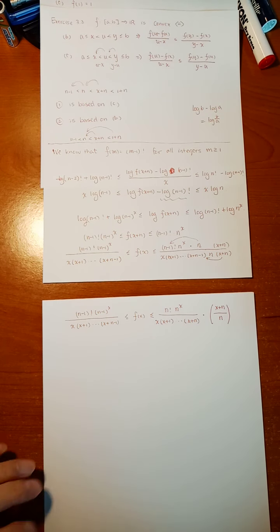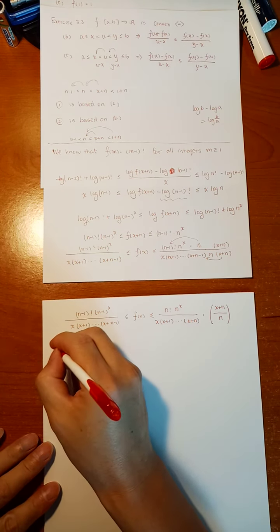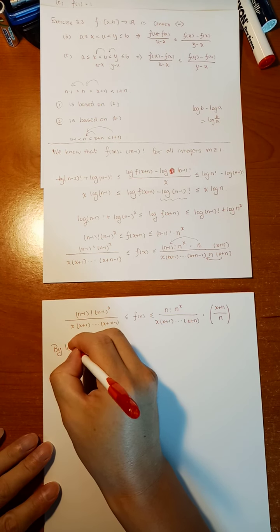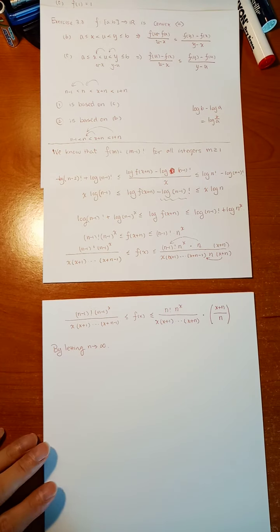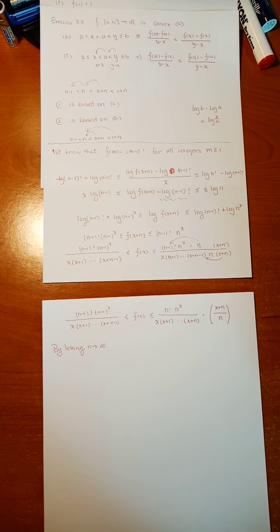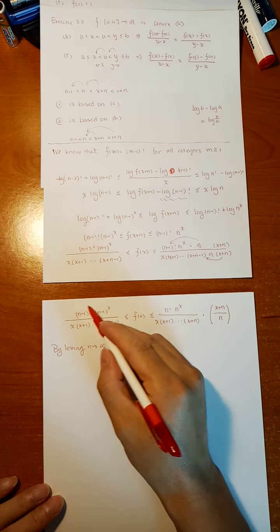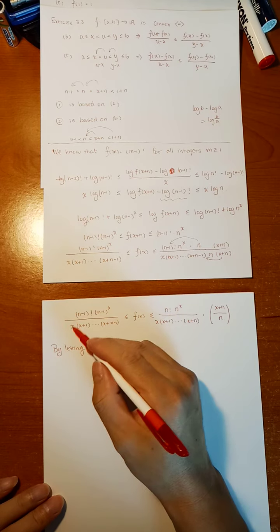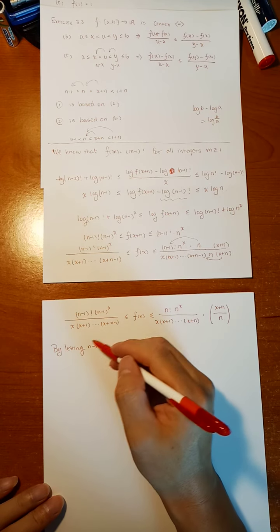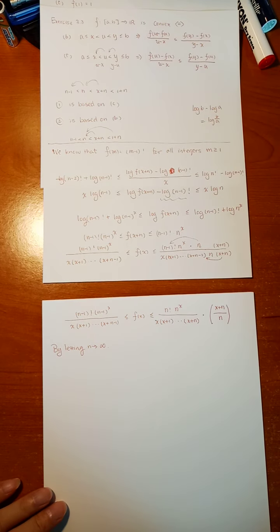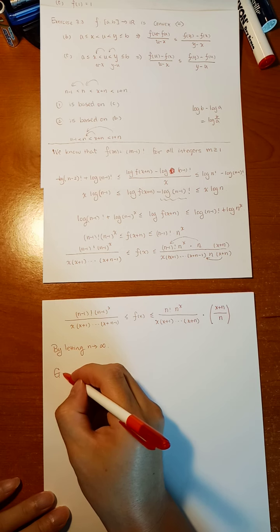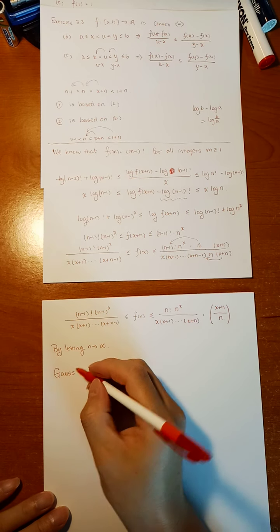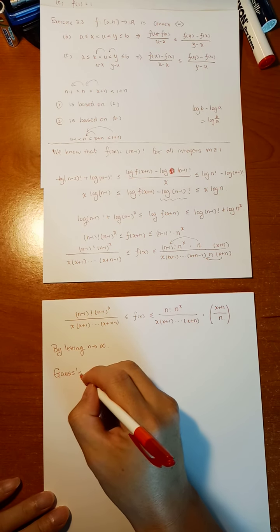So by letting n approach infinity, remember that this is the Gauss formula. Remember what the Gauss formula is?